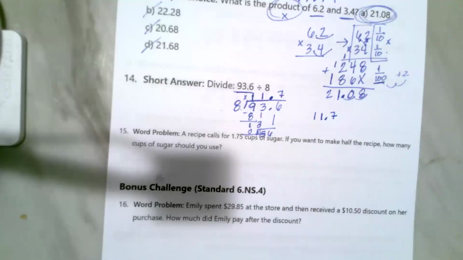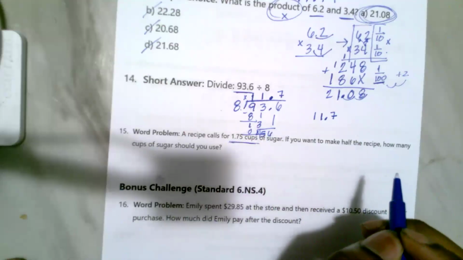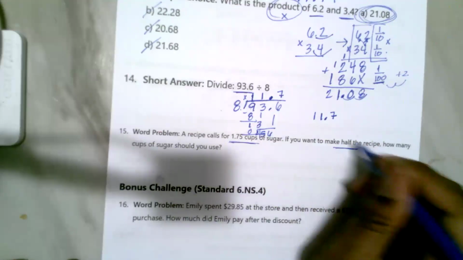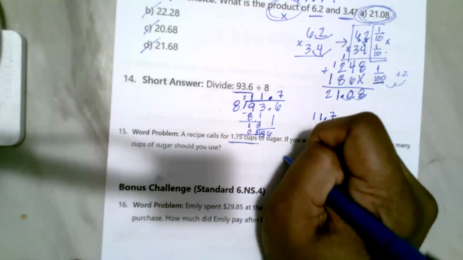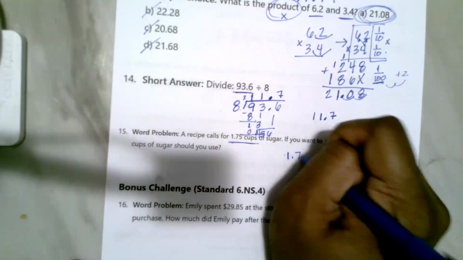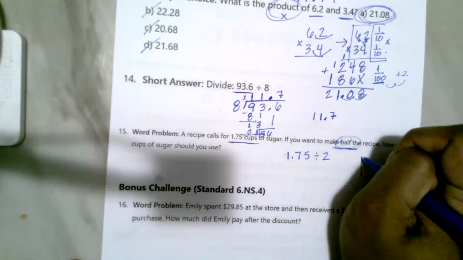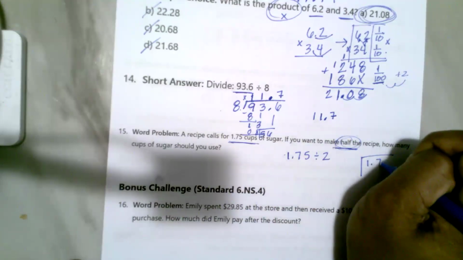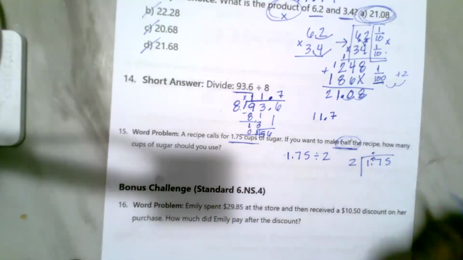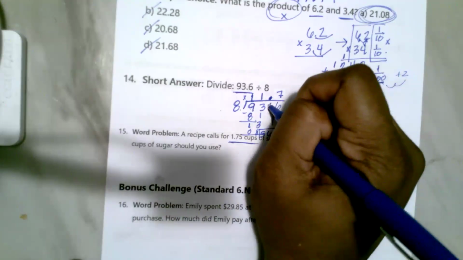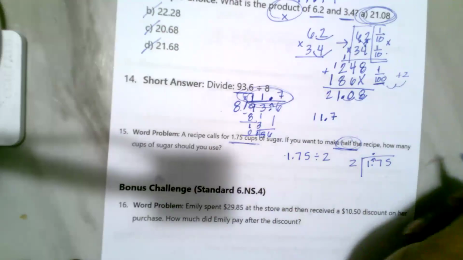A recipe calls for 1 and 75 cups of sugar. If you want to make half the recipe, how many cups of sugar? So it looks like you're dividing 1 and 7500 divided by 2. See how I raised that decimal point up? You same here. A lot of people mess this up because they don't raise that decimal point up.